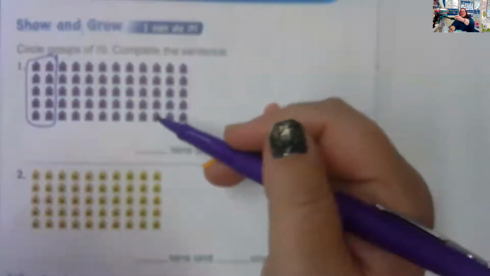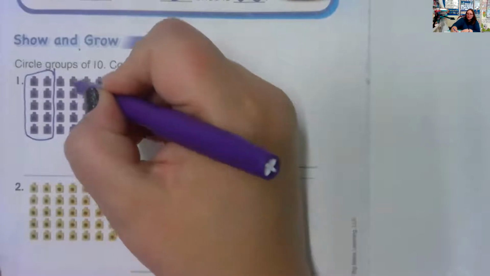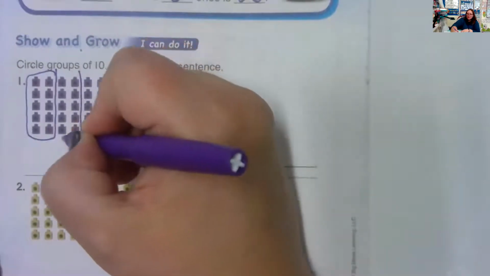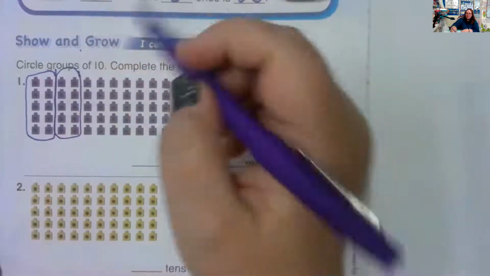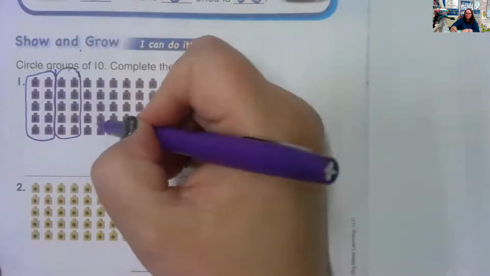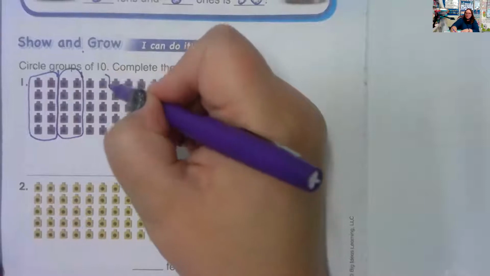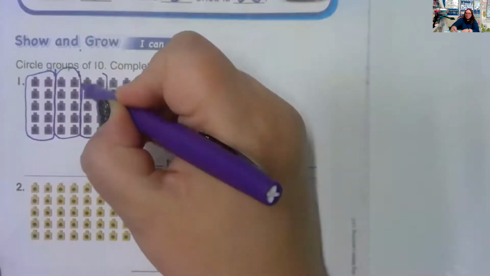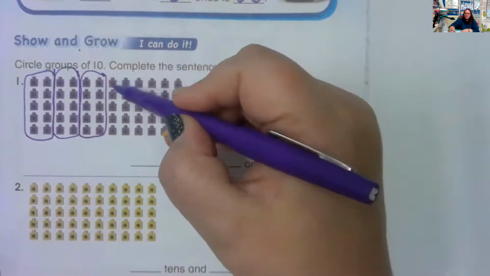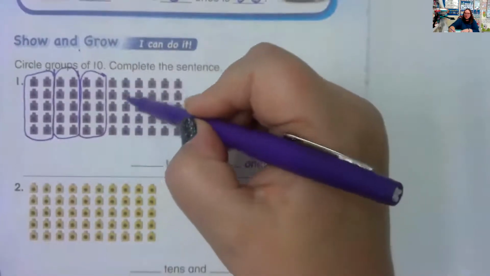It wants you to go this way though, just because it's easier. We'll circle all of our groups, okay?